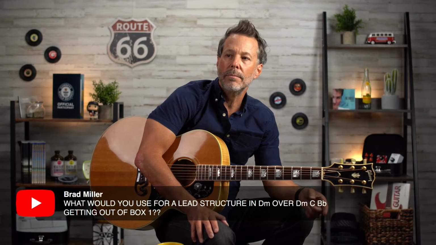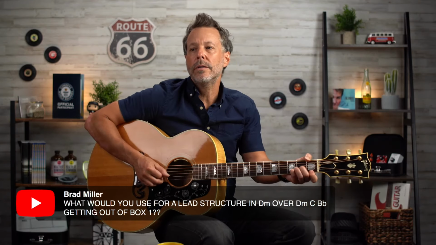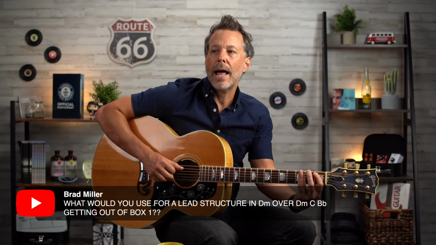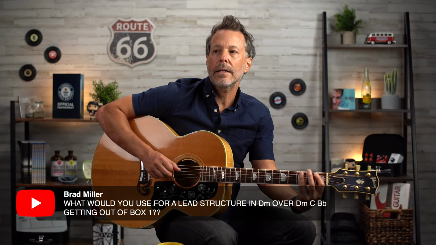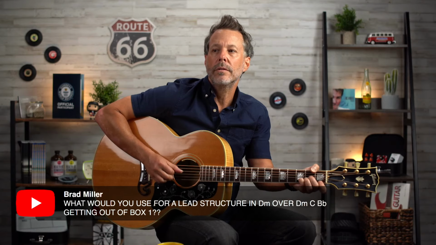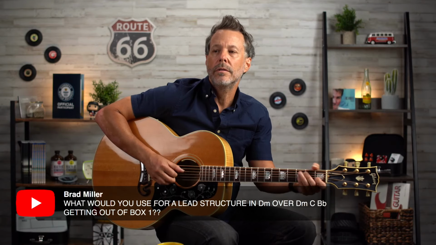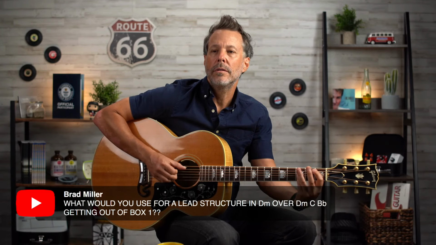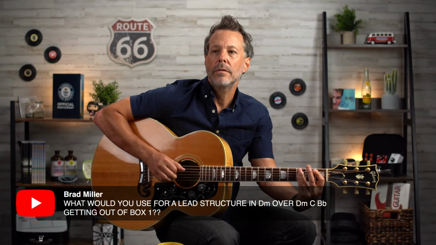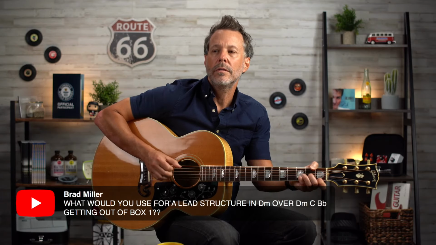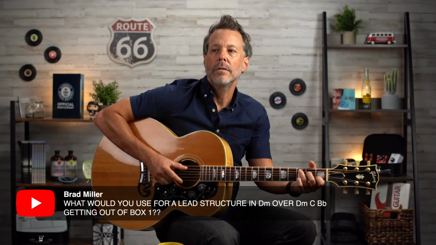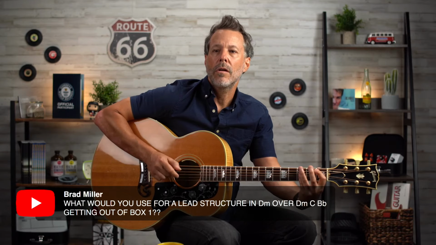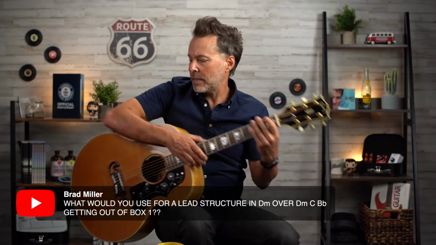What would you use for a lead structure in D minor, over D minor, C, B flat, getting out of box 1? So that's so let's do this.